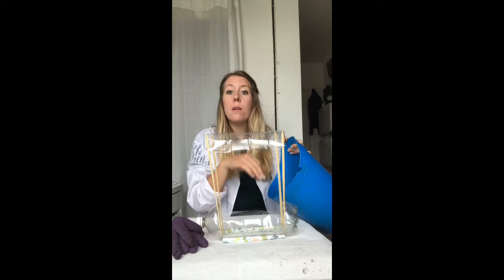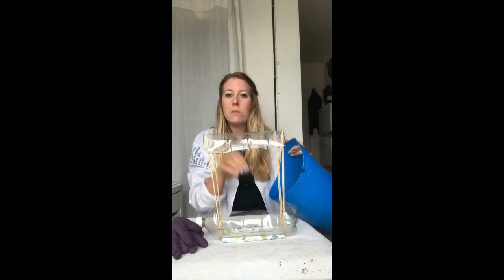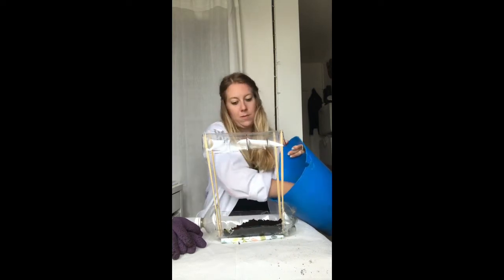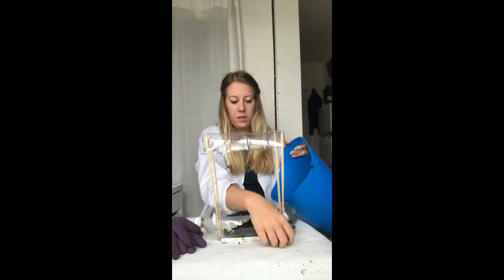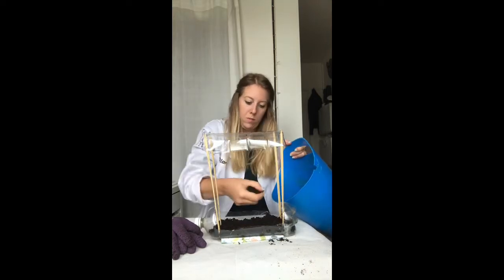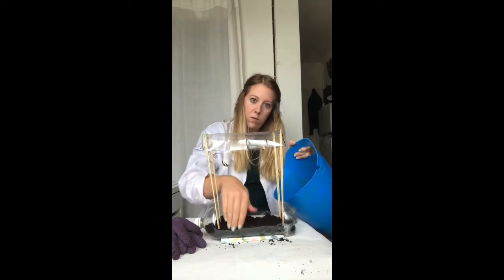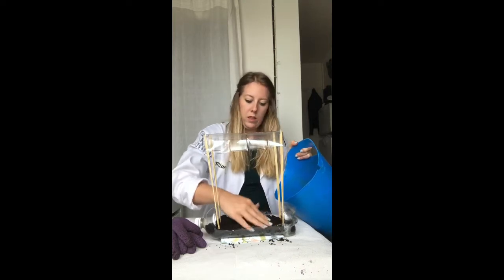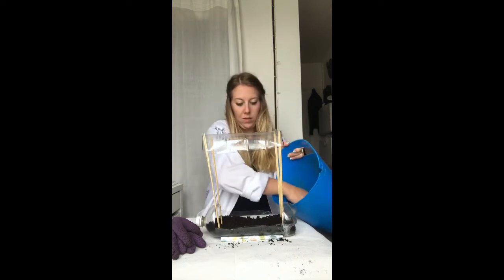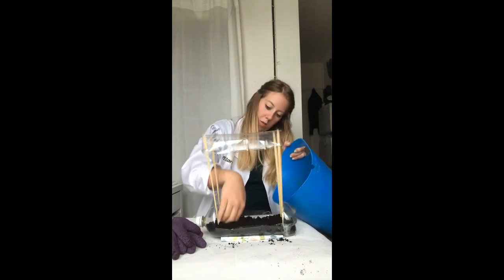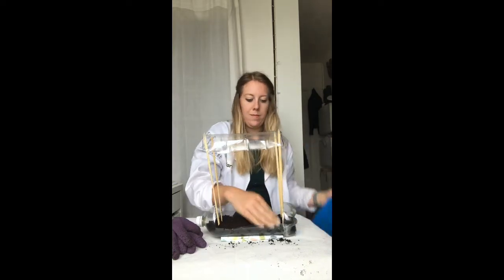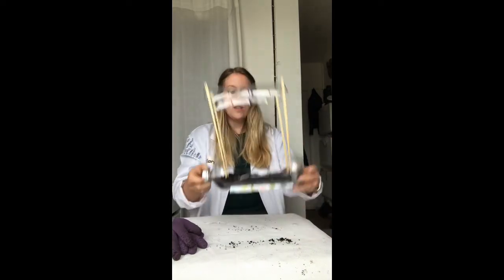And I'm going to fill it up most of the way with soil, but leave a little space because I want to add some seeds. So now it's filled with soil.